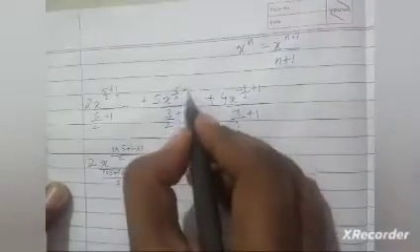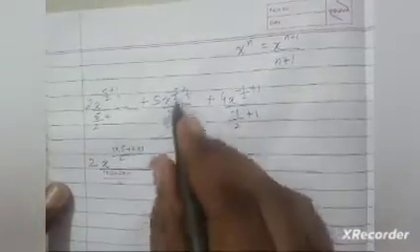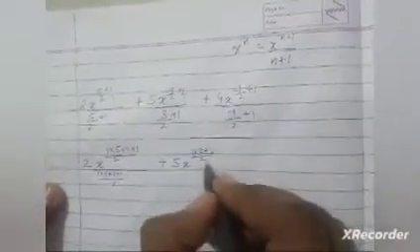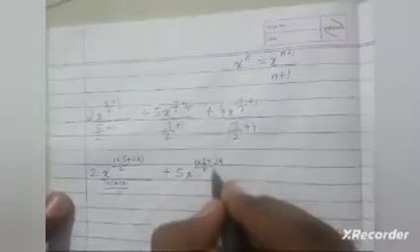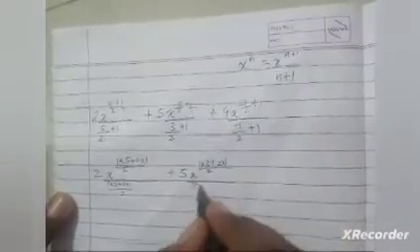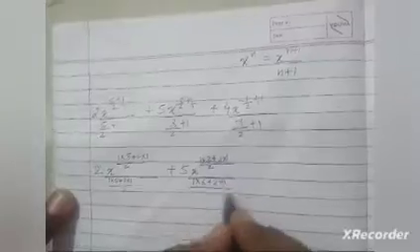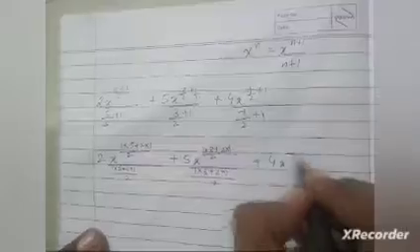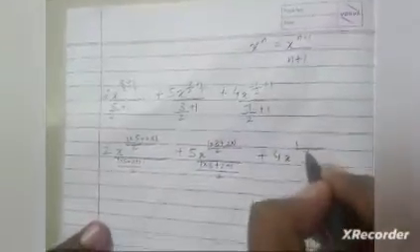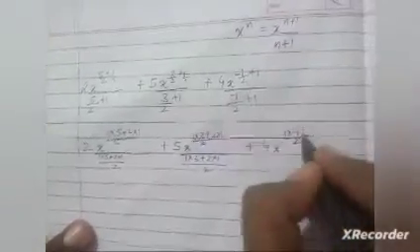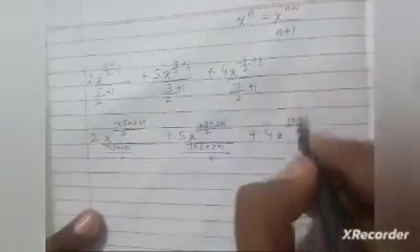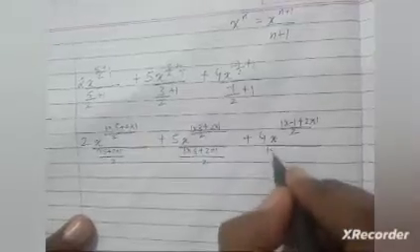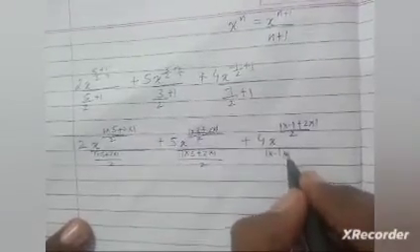We have to take LCM. 2 1s are 2 multiplied by this 3 plus 1, 2 multiplied by this numerator 1, and same in the denominator, plus 4 x to the power LCM is 2. 2 1s are 2 multiplied by this minus 1 plus 1, 2 into this 1, and same in the denominator.